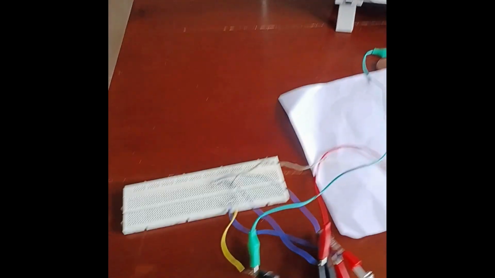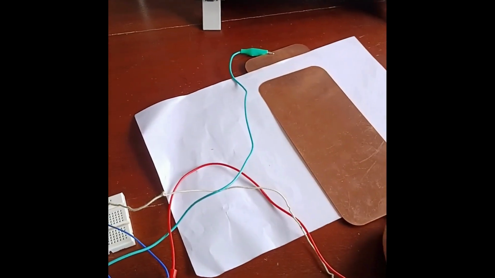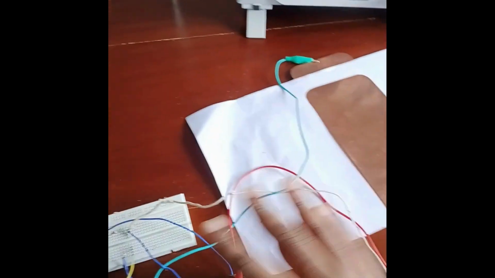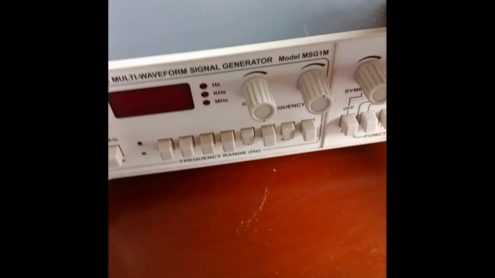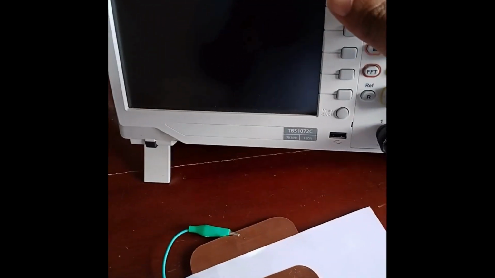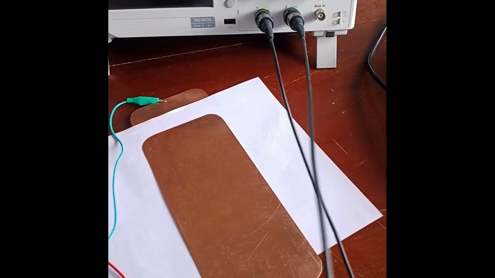Okay, these are the connections we made. We need to connect a resistance in series with this capacitor. So this is the resistance we connected. The rest of the connections: one is from the function generator, where we can give an AC signal or square wave pulse. Then we need an oscilloscope to measure the input and output. So one channel is for measuring the input square wave. The other channel is to measure your output from the capacitor.